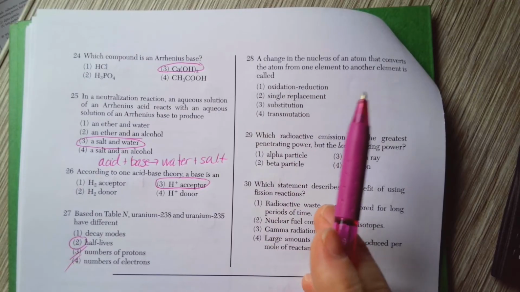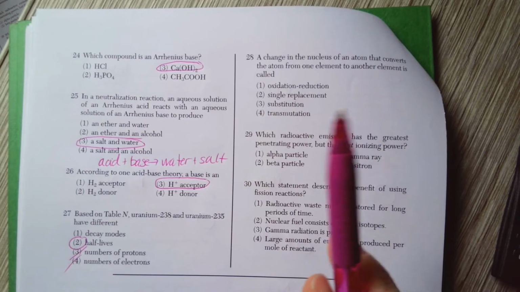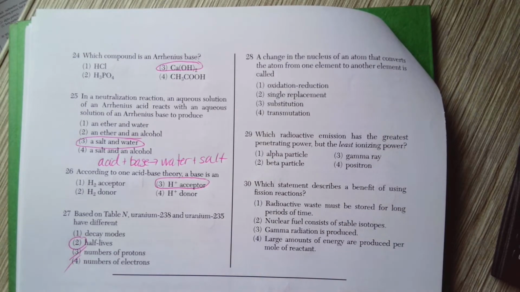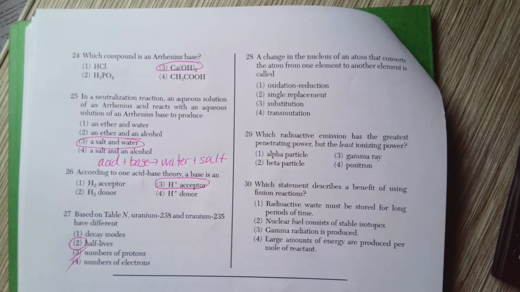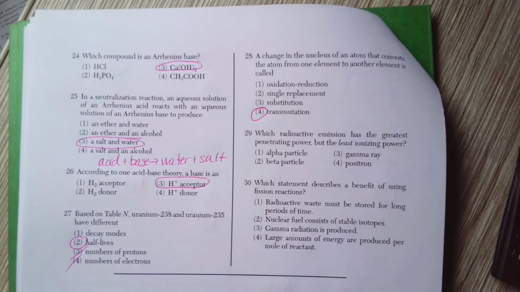A change in the nucleus of an atom that converts the atom from one element to another is called... so do you remember that? Changing from one element to another, a type of nuclear reaction. And the only one I see here is a transmutation.